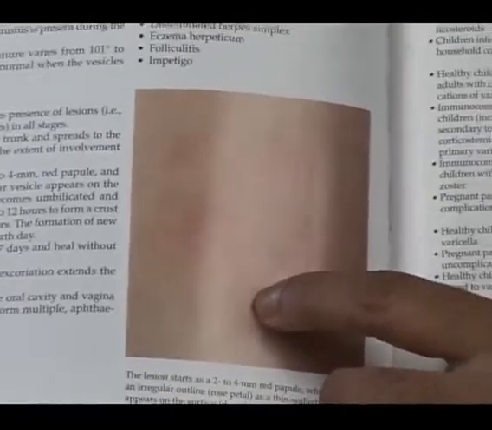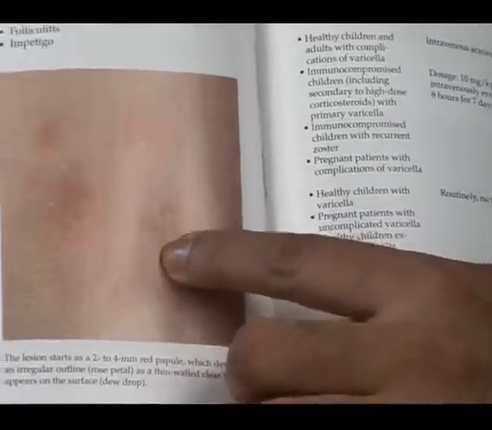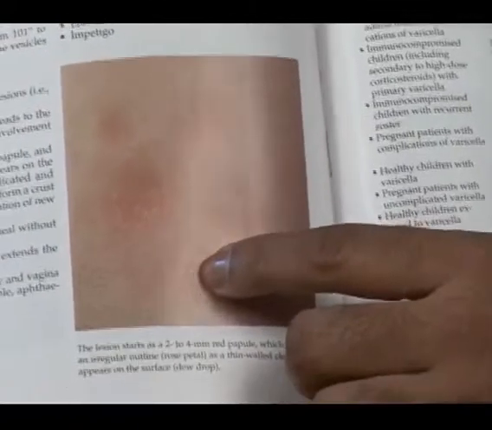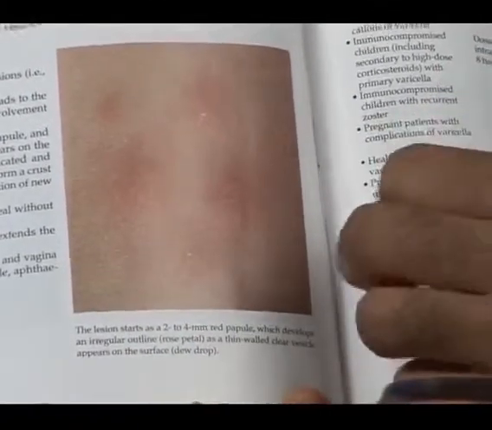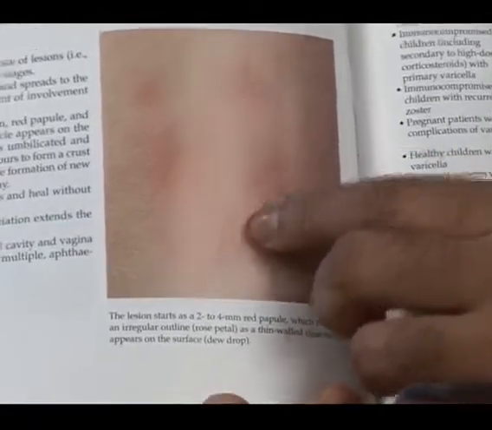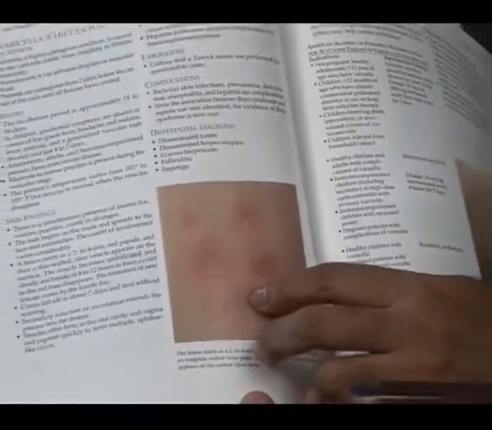But when you get the vesicular lesions, all of us can make the diagnosis that it is due to a herpes virus. And the most common herpes virus affecting the skin, presenting in these crops of macules and papules that then become vesicular, is chickenpox or herpes zoster.